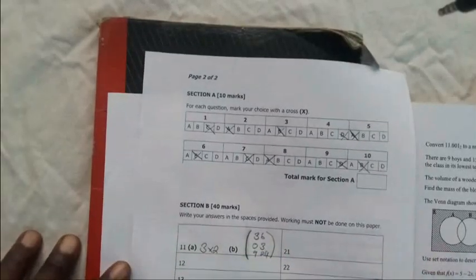So that is the answer I'm going to put there. Or you can also say 3M is equal to that matrix.